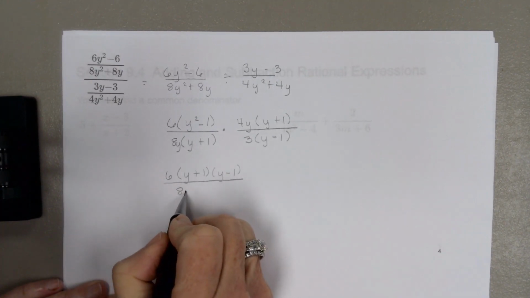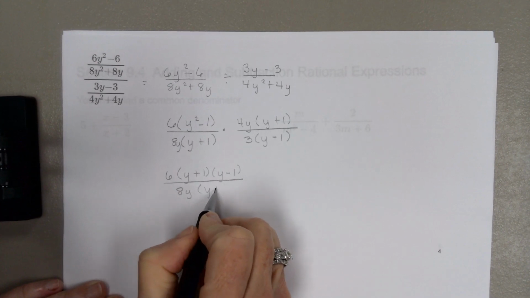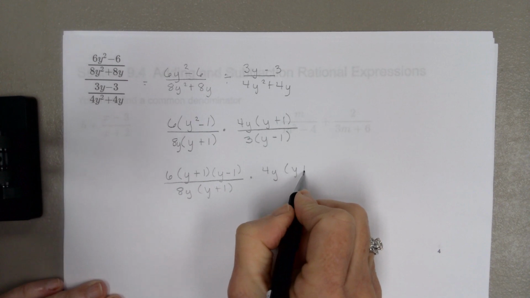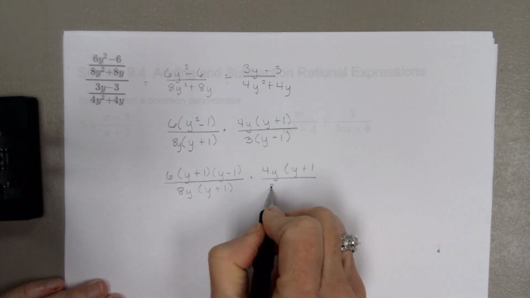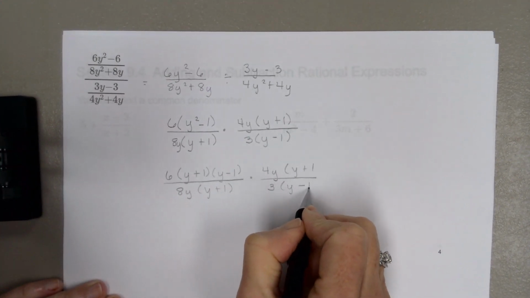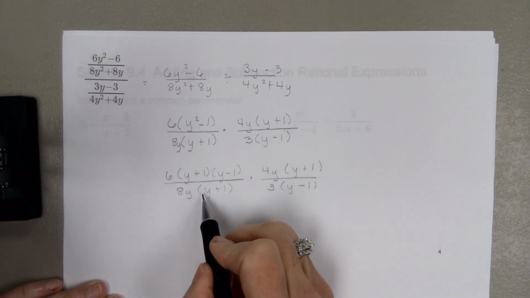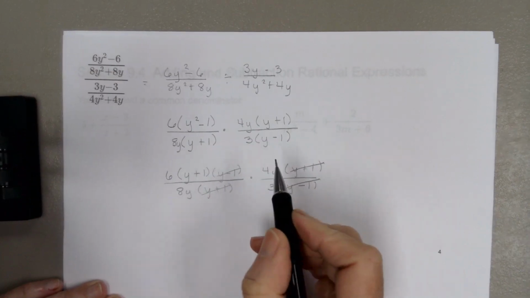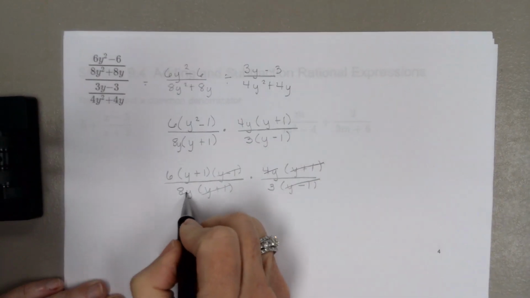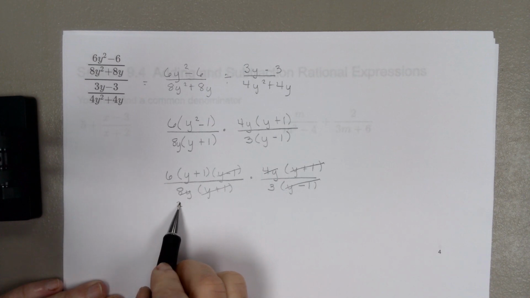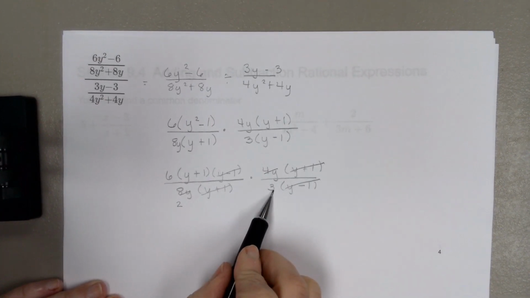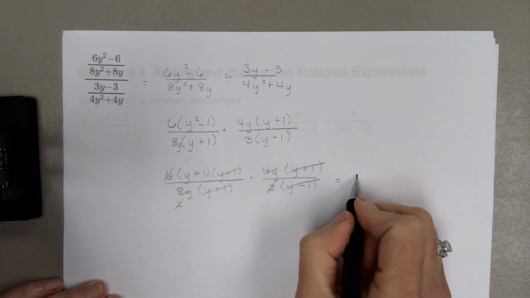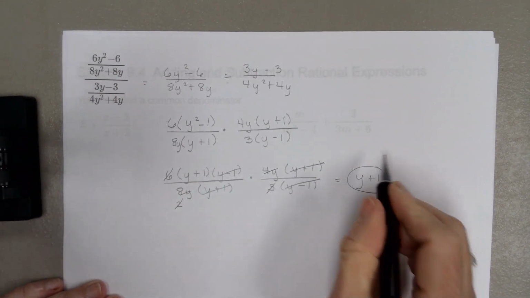The bottom is the same, and this side is the same. Okay, I'm going to mark out. That's going to give me a 2. Now I have a 2 times 3 on the bottom, which is 6, which we'll mark out with the 6 on the top. And I'm left with just y plus 1.